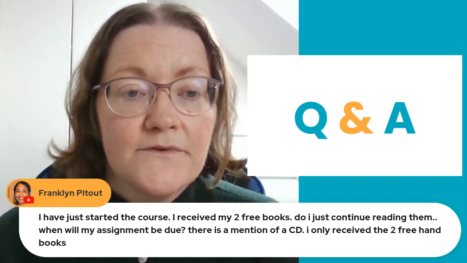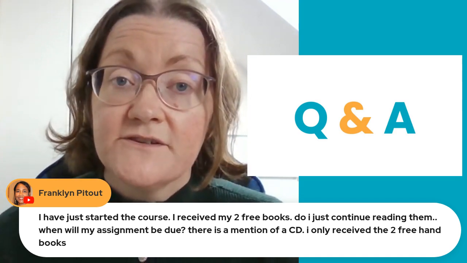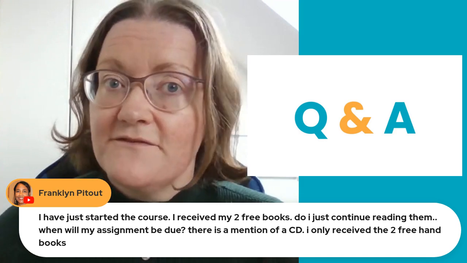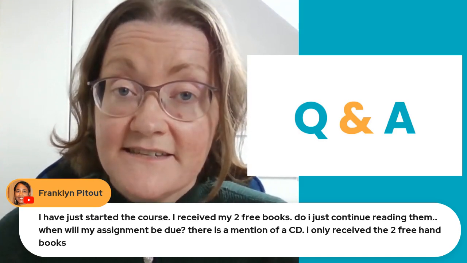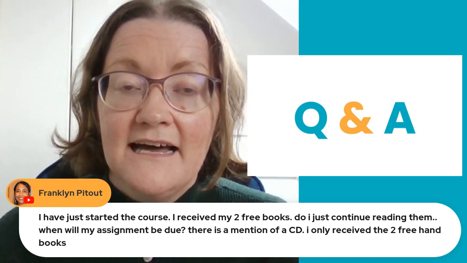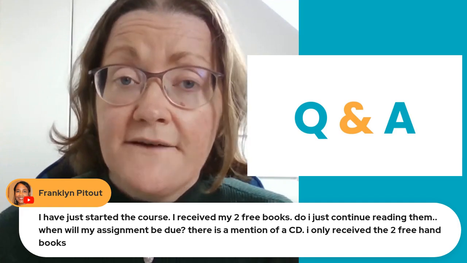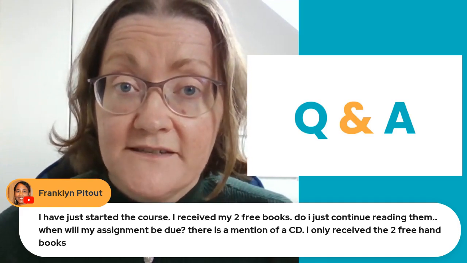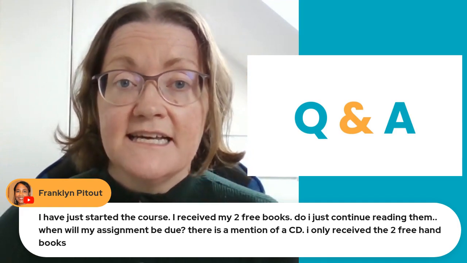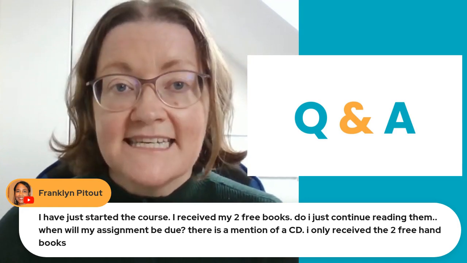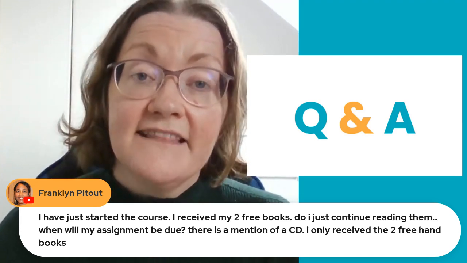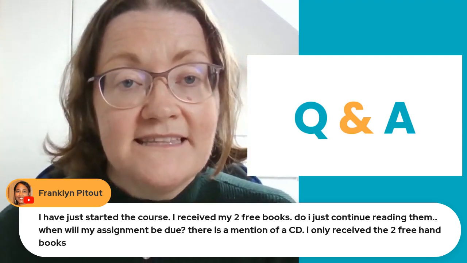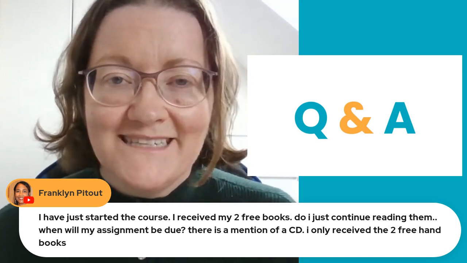For example, some people fly through units 1 to 5, then pause to do the assignment. Whenever they're ready, they pass it, and then they pick up again units 6, 7, 8, and 9. Then when they get to assignment B, they do that and pass it, all within the 6 months.